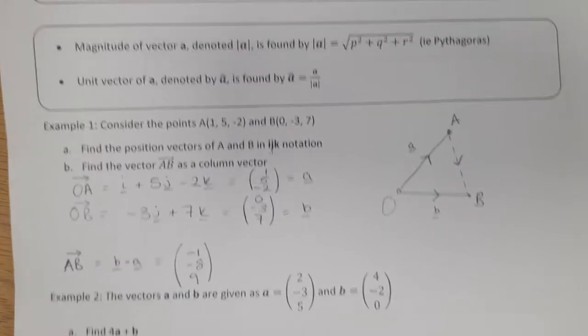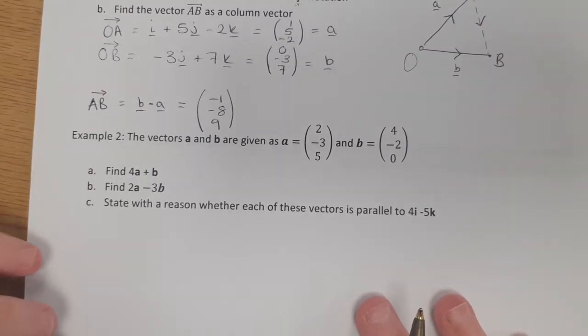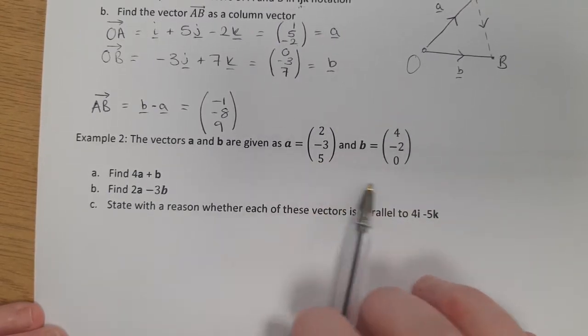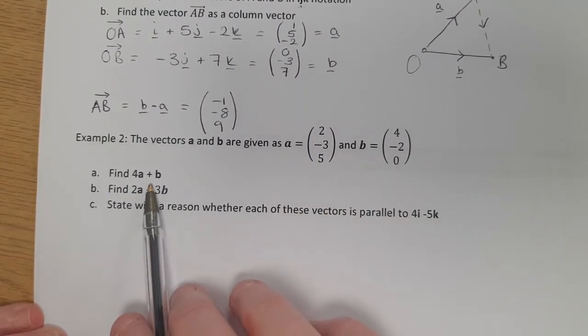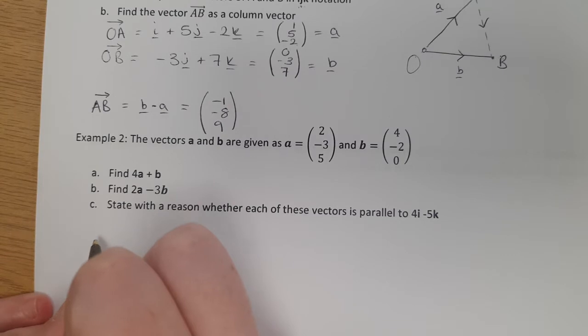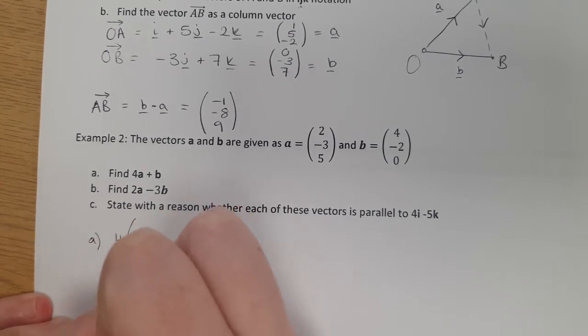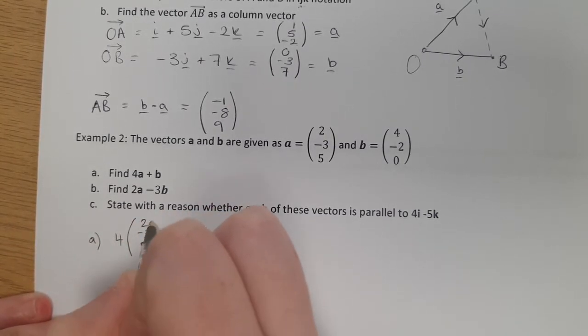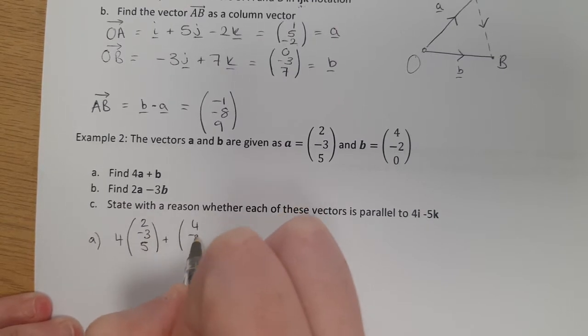Right, next point we've got is the vectors a and b are given like this. This is something similar to what you'll have seen at GCSE. Find 4a add b. That means for part a, you're doing 4 lots of this vector plus this one.